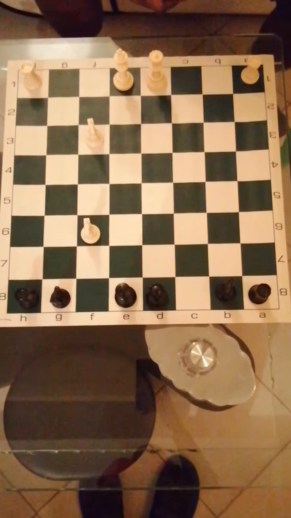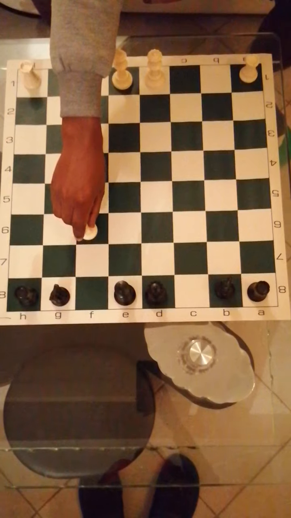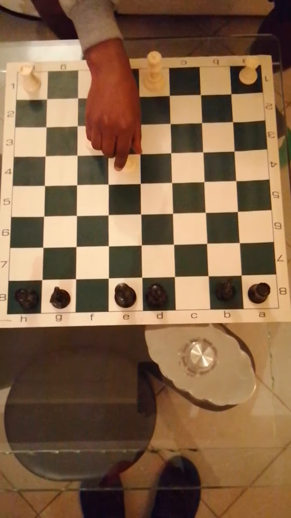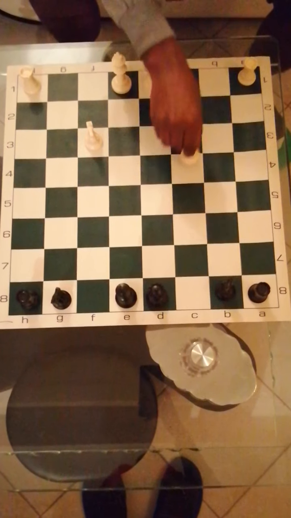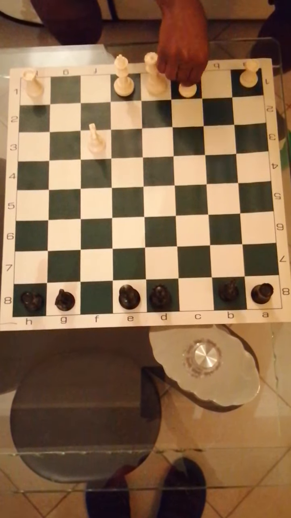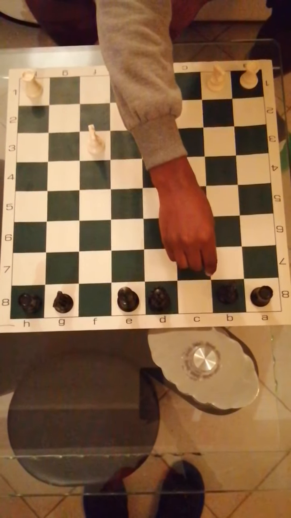Have you seen? And they can still come back the same way. 1, 2, 3, light. 1, 2, 3, dark. 1, 2, 3, light. Have you seen? The same applies to this knight here.